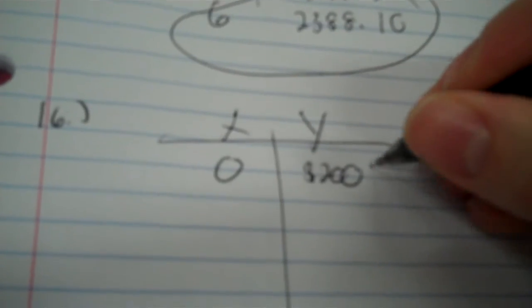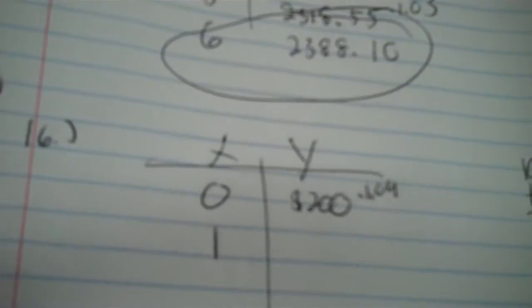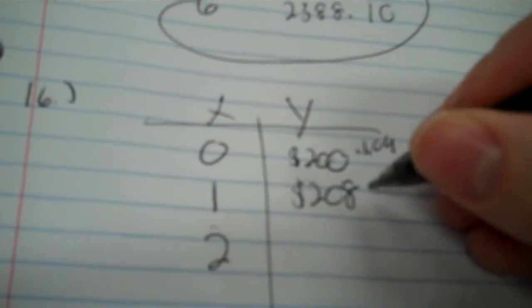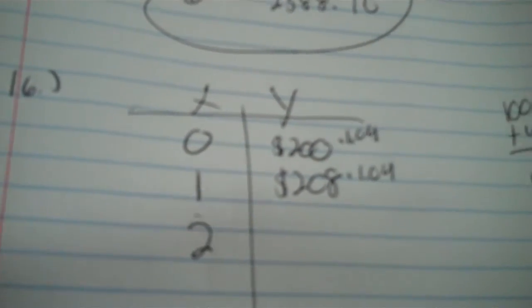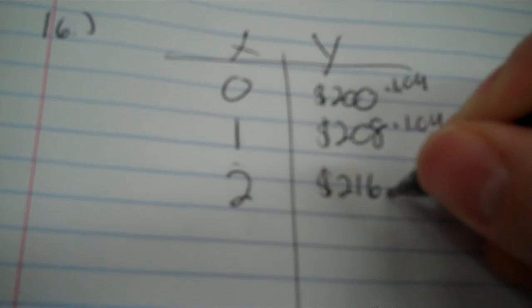Okay, $208 times 1.04, $216.32. Remember, I just have to get to 230.